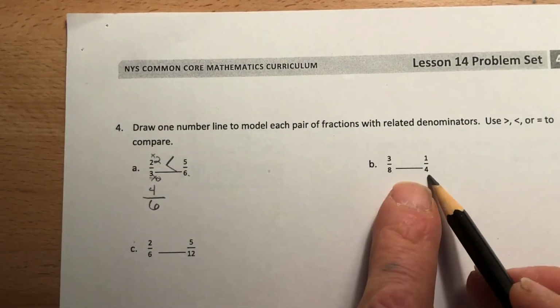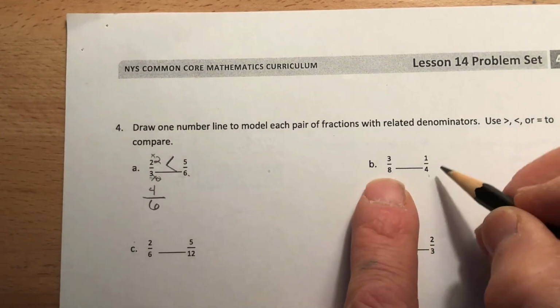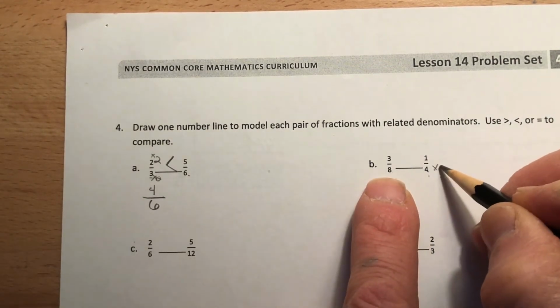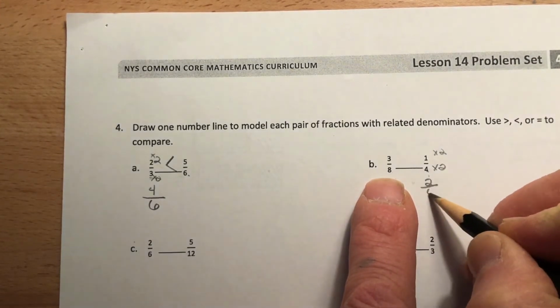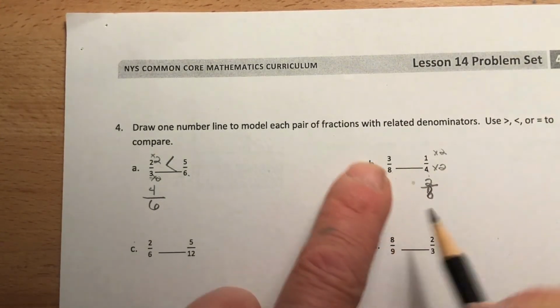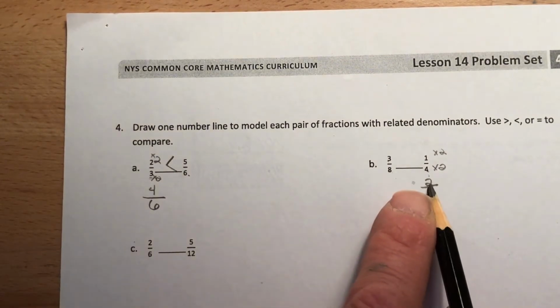See here, eighths and fourths? Those are related facts. I can change both of these to eighths by just multiplying these by 2. That's going to end up with 2 eighths, I'm sorry. And I know that 3 eighths is greater than 2 eighths.